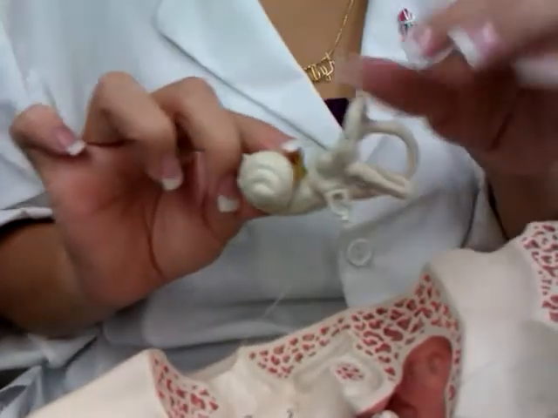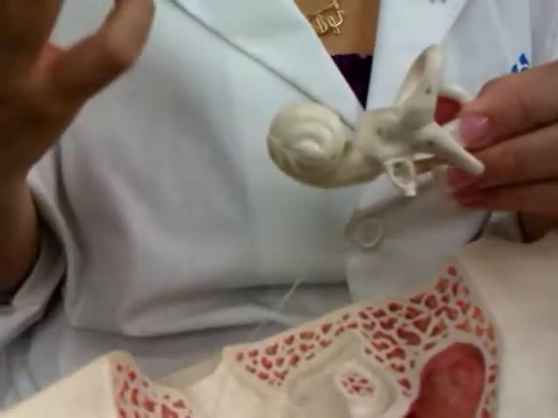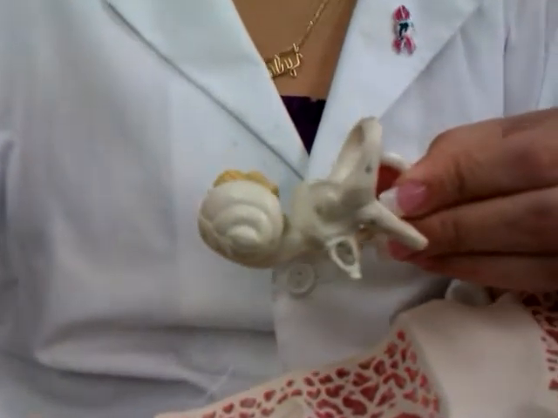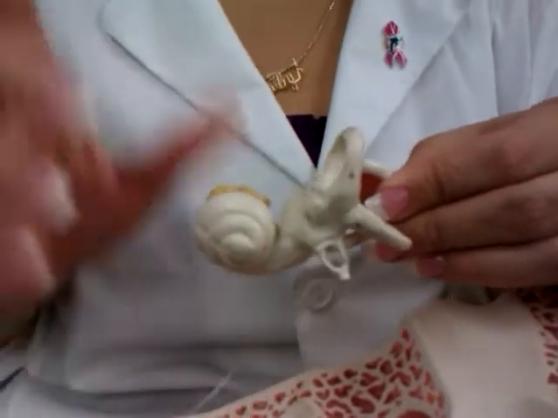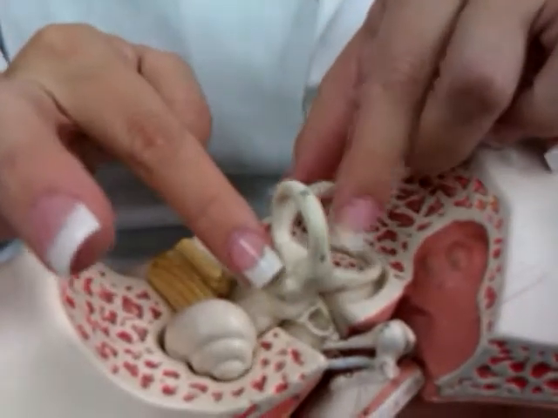The semicircular canals and the vestibule, which is this area right here, detect movement. It's your balance detectors. There are two parts. The vestibule area, right here, takes care of something called linear acceleration, which is when you're moving forward.